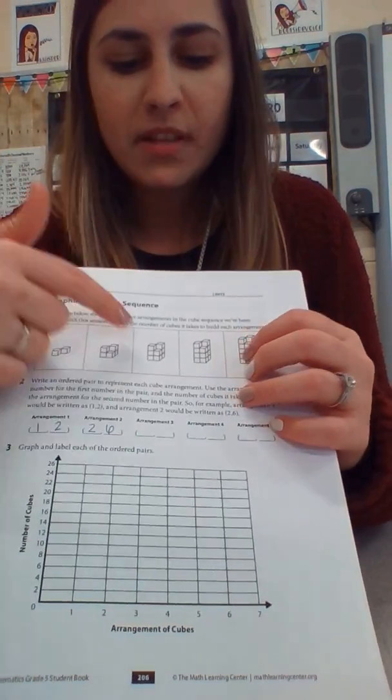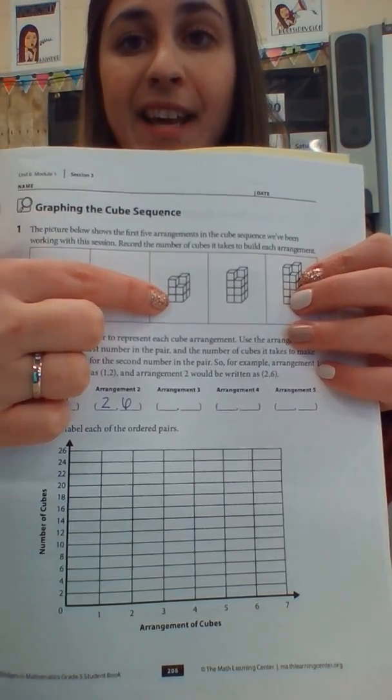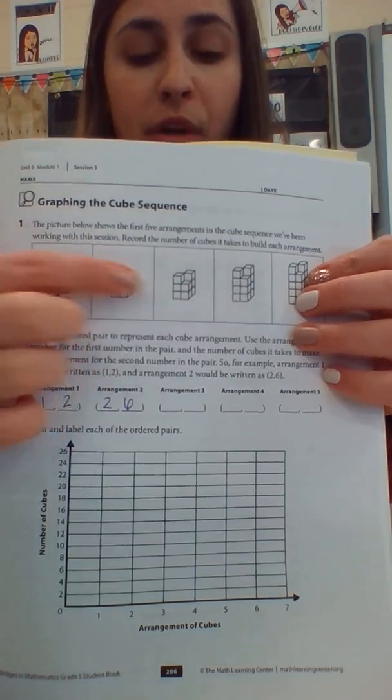The last arrangement I'm going to do for you today, before I have all of you continue on and finish this page, is arrangement number 3. So I added 4 cubes to this arrangement, and as you can see in this picture up here, this one right here, you're going to add another row of those 4 cubes.